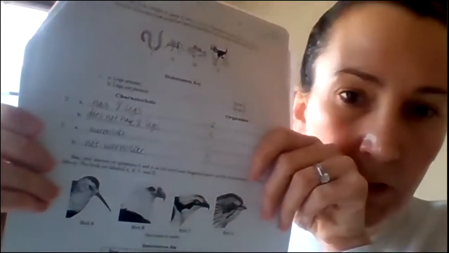I looked at most of your dichotomous keys, and just the one thing that I saw is that, like on this chart right here, where you have to write your own dichotomous key, many of you wrote like has 8 legs and then has 4 legs for the second part. Remember, they have to be a yes/no question. So if you write something like has 8 legs, the second part of it has to be like does not have 8 legs. So that's all for that one.